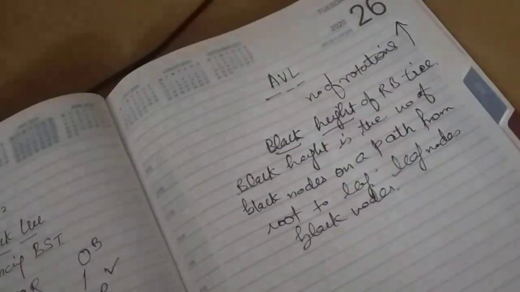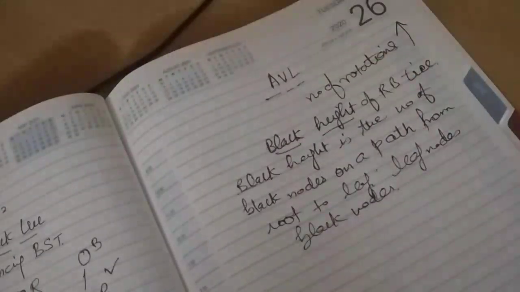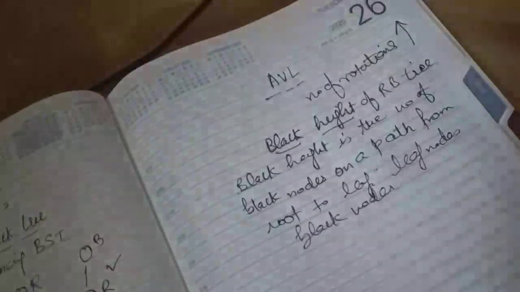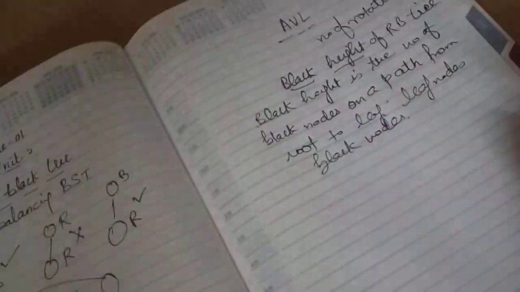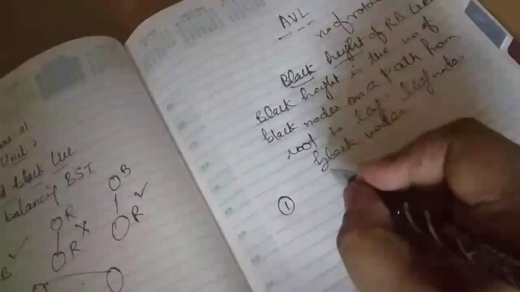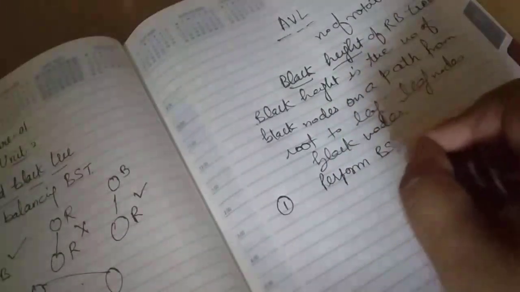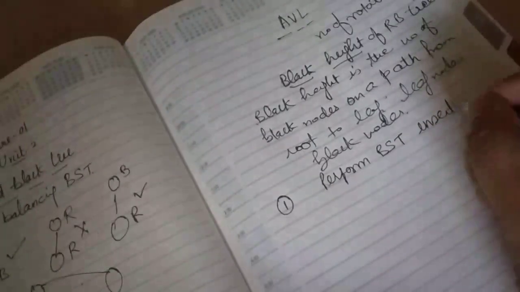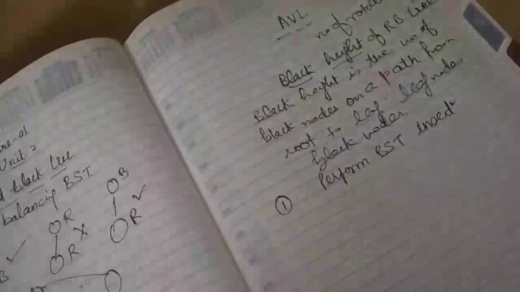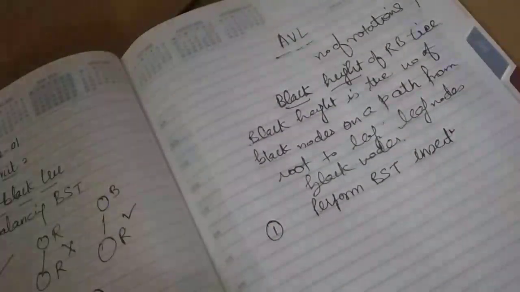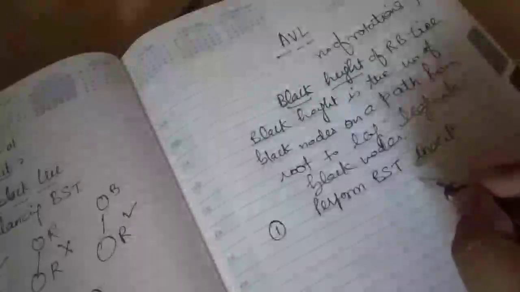Next comes insertion in a red black tree. For insertion, there are some rules. What are those rules? First, we need to perform BST insertion. The insertion takes place like BST insertion, and the freshly inserted node is always of red color.